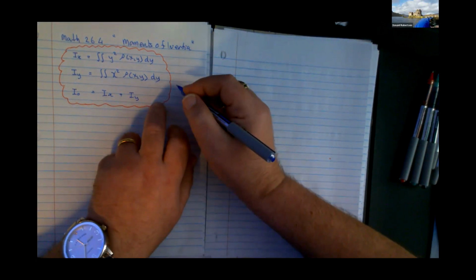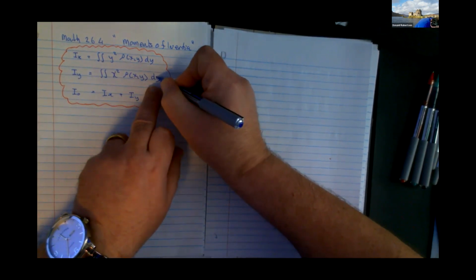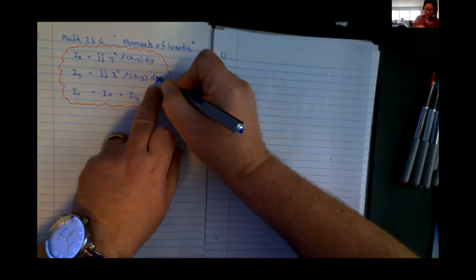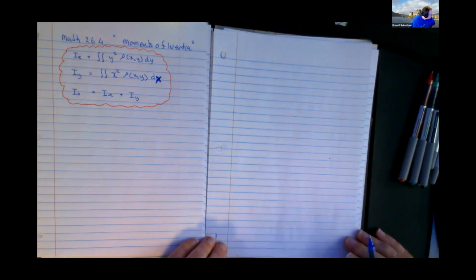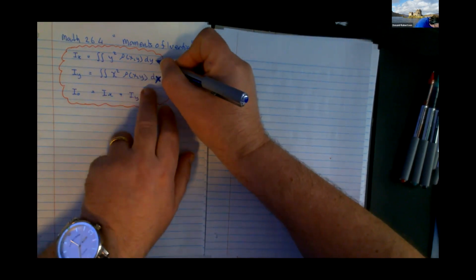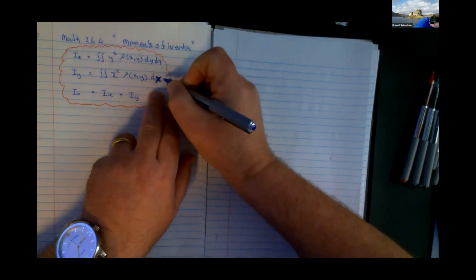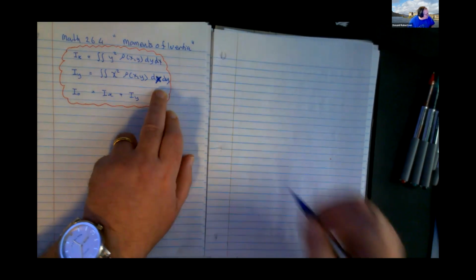For those formulas, are they both supposed to be with the dy at the end? No. The x's get y's and the y's get x's. Yeah, I believe that's so. Don't quote me until I've checked it. Strictly speaking, you get both of them, so it doesn't really matter.